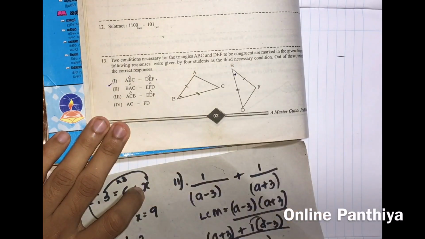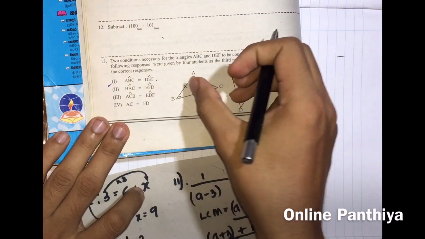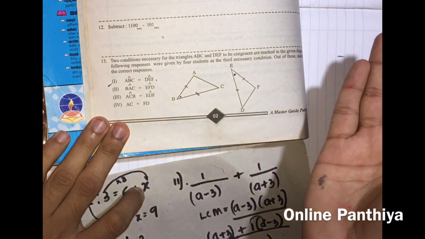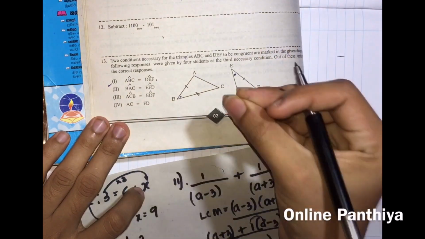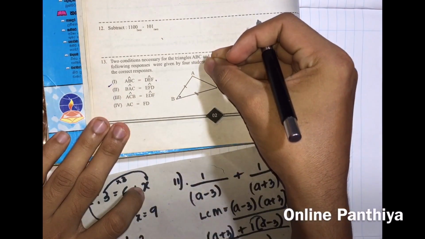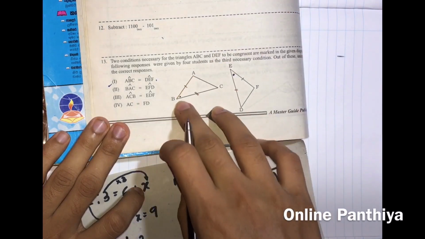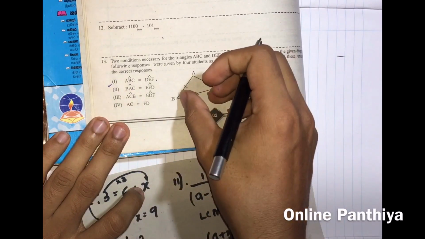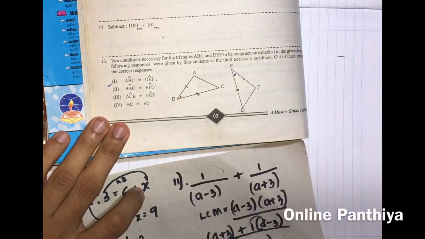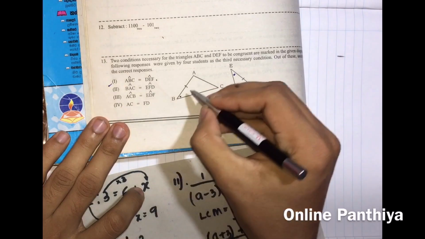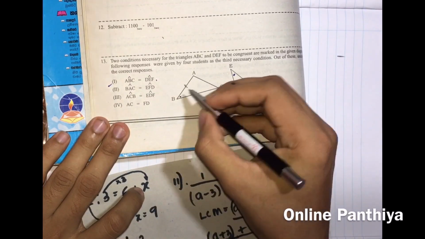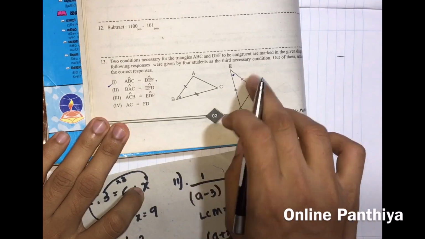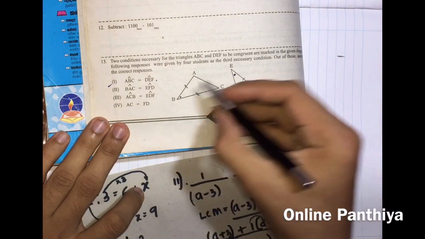Now what I say is that this choice is correct. Why? What is the meaning? When they speak about two sides, the next condition should be the third side or the included angle. What do you mean by the included angle? Included angle means the angle between the two sides you are speaking about. Clear? So this angle is between these two sides, and when you observe angle DEF, that angle is also between the two sides you are speaking about. So this condition is correct.